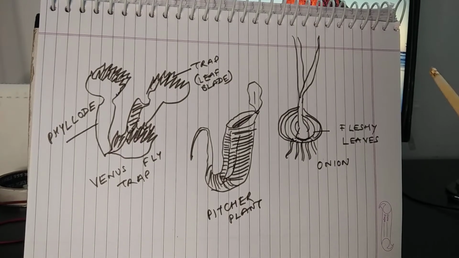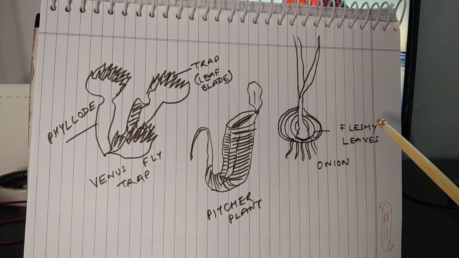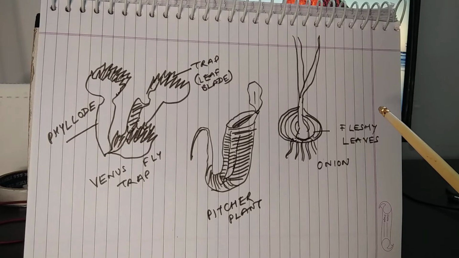In case of onion, there are fleshy leaves, and they have been modified for storage of food. So the overall structure of onion is called bulb, and that is a modified stem. But once you cut open the onion longitudinally or even horizontally, you will see different layers of thick juicy structures, and these layers are called fleshy leaves.